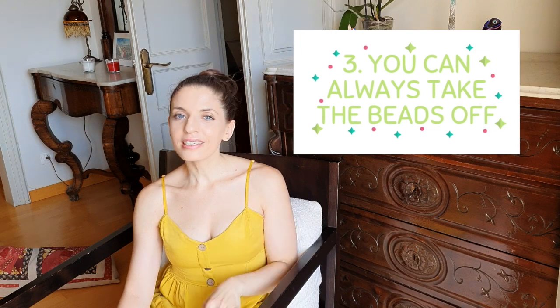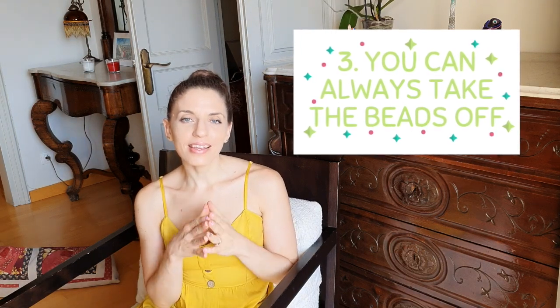Tip number 3, you can always take the beads off. This may sound like strange advice, but it actually wraps up the other two. It's probably not something you want to do very often, right? After you put all those hours and hard work into getting your technique right and getting those beads in that space where you want them, taking them off is not what you want to do.